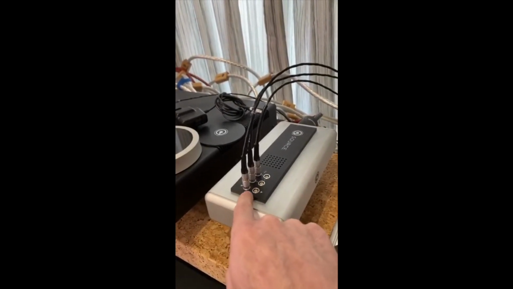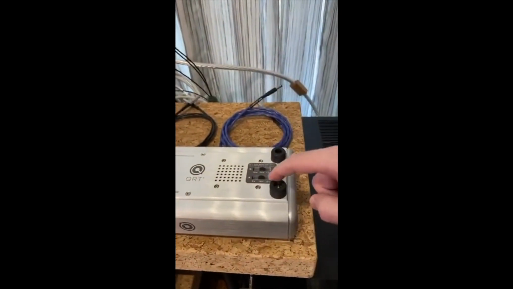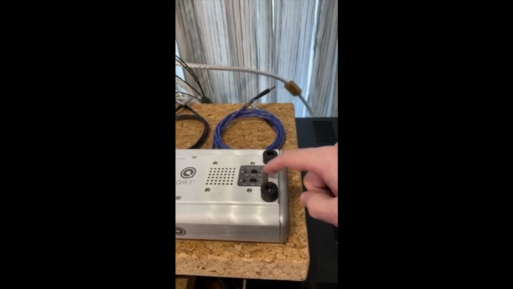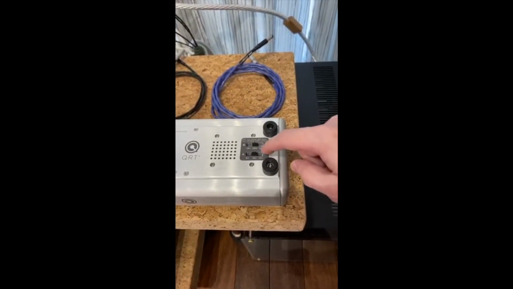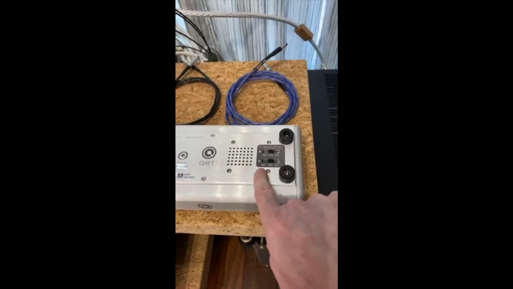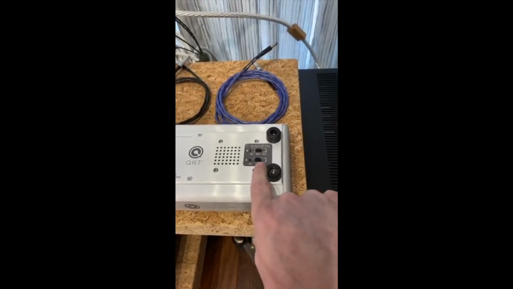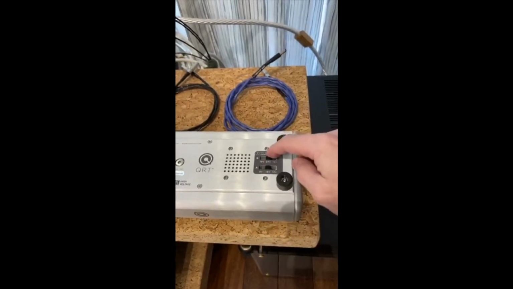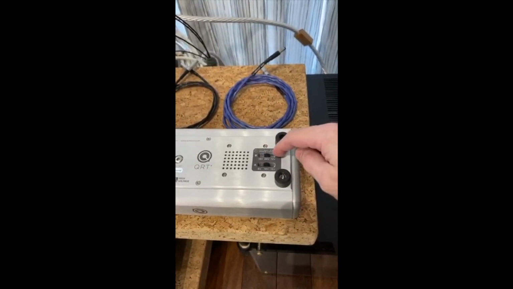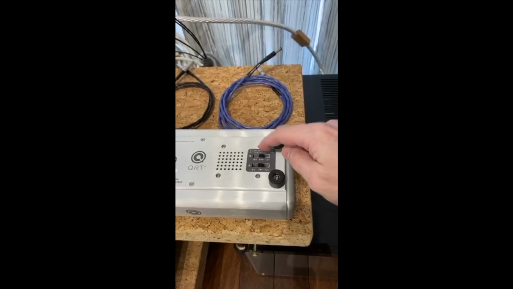These are variable. So by flipping switches on the underside of the device over here, you can select between different voltages. So for example, the A output can be switched between 9, 12, and 19 volts. And the B output can be switched between 12, 19, and 24 volts.